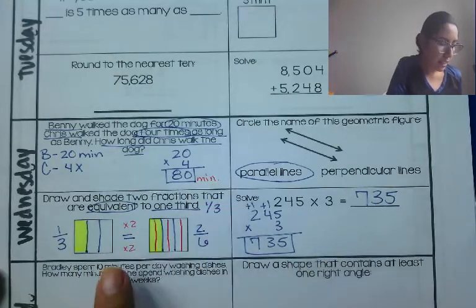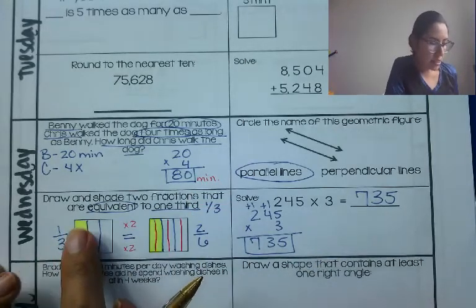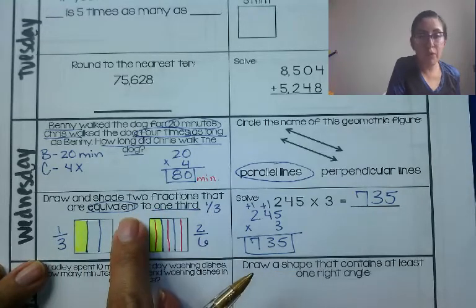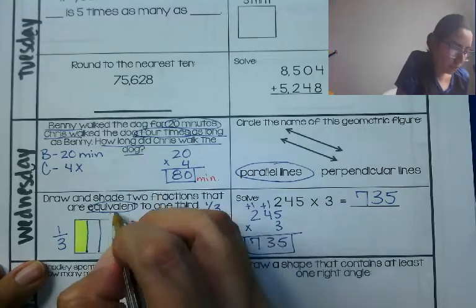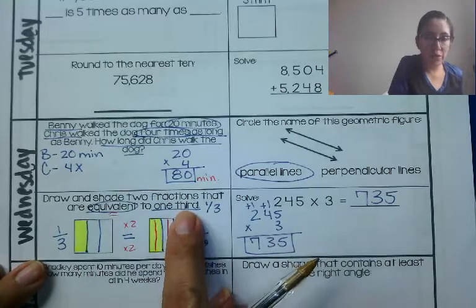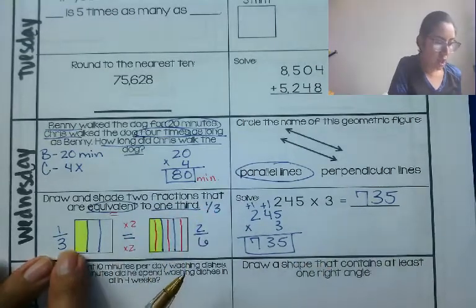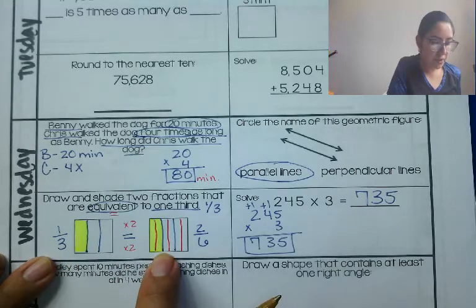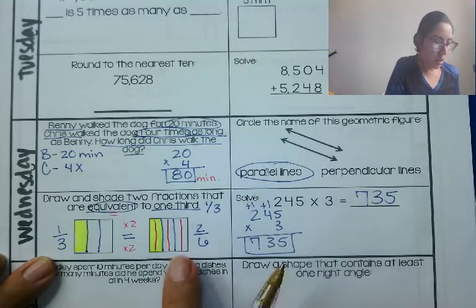Name your units. Now the second one, it says to draw and shade 2 fractions that are equivalent, that means they are equal to 1/3. So I'm going to model 1/3, and if I partition my units into halves, then I get 2/6.